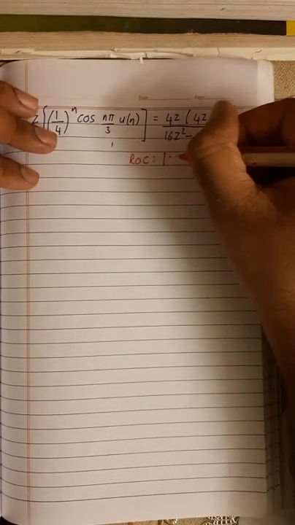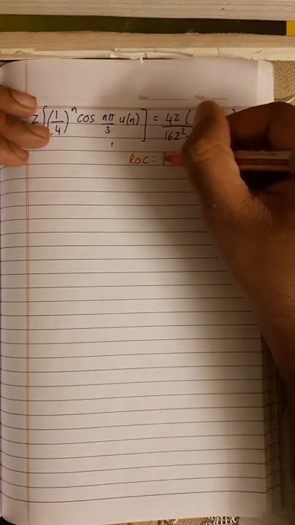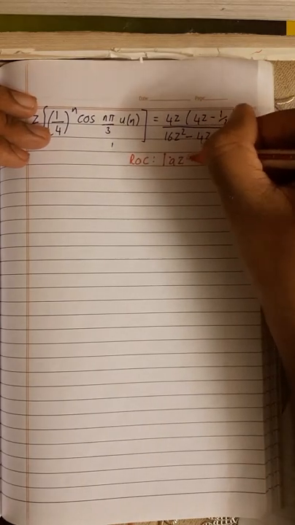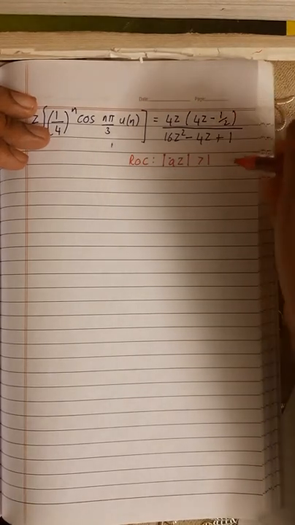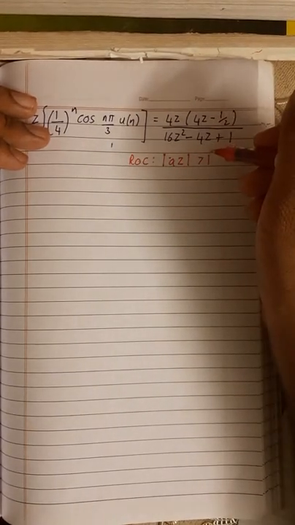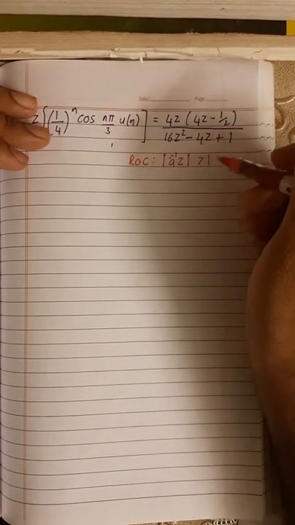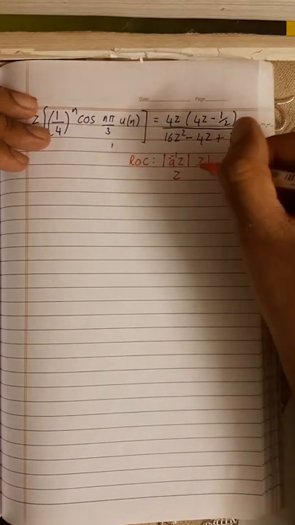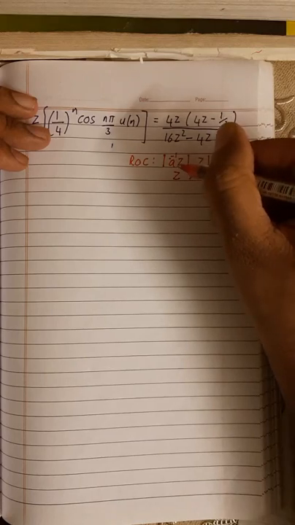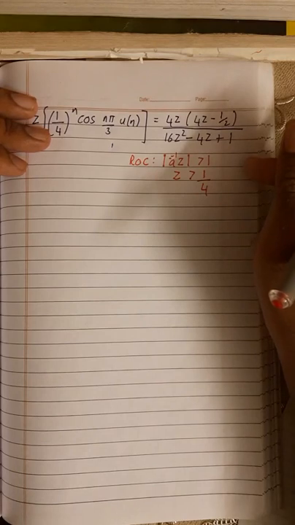The ROC is defined as |z| greater than R. Here a is 1/4, or a inverse is 4, so multiplying by 1/4, the ROC becomes |z| greater than 1/4. This is your ROC.